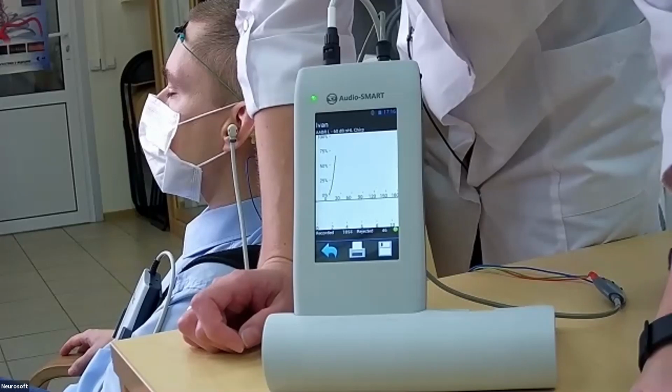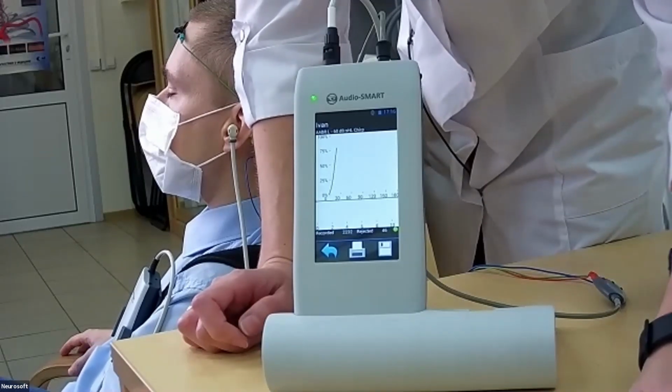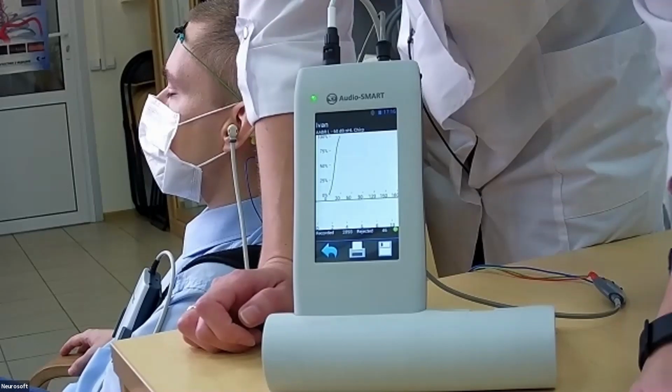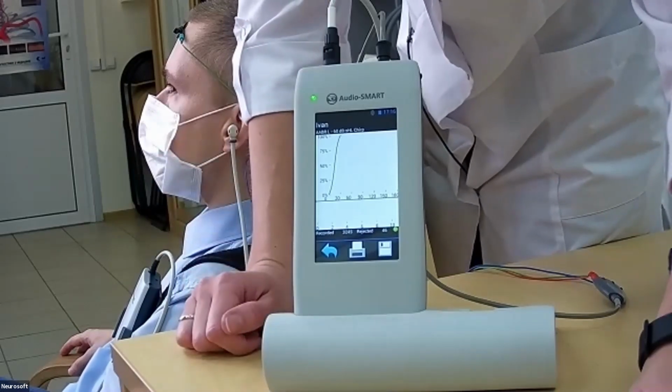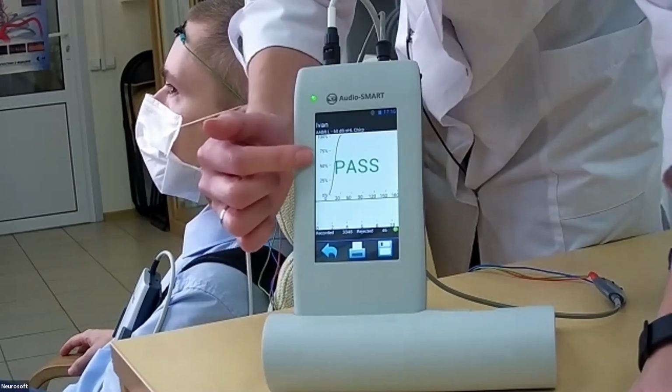The same mechanism is here. So we see the probability is high enough, it takes only a few seconds, and then it goes up for some time. We get the result pass.